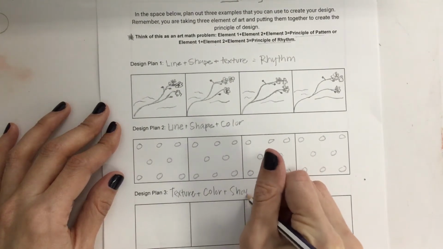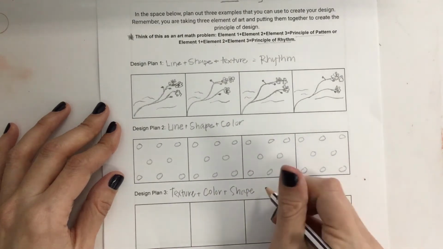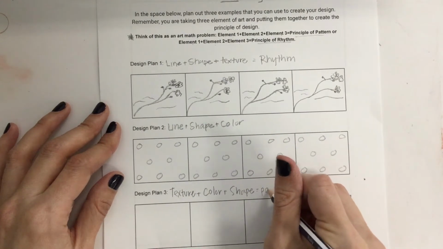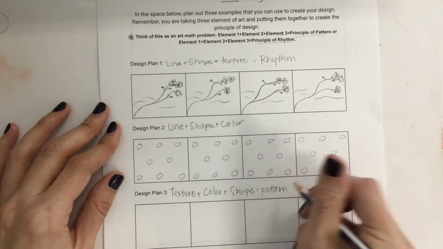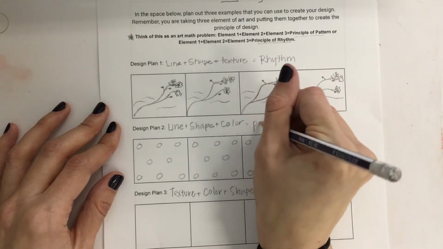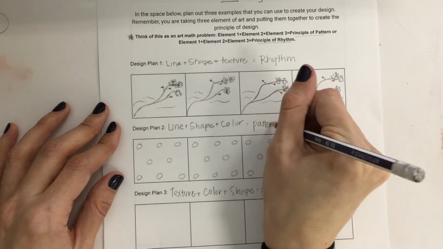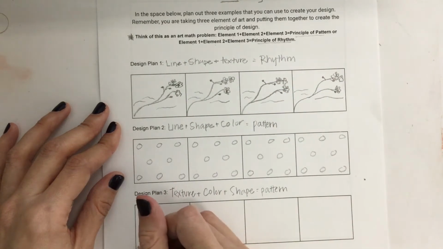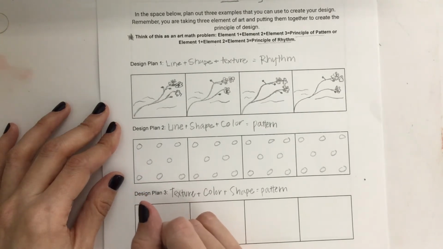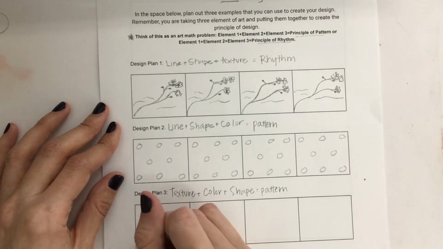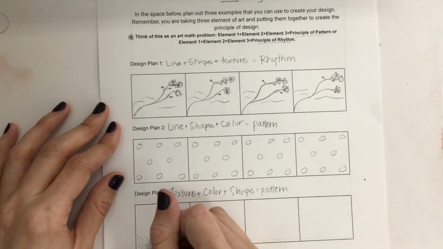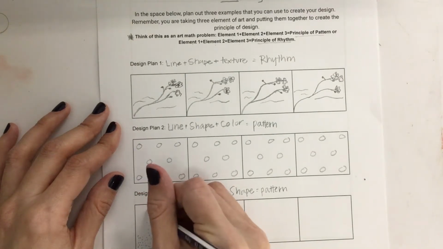For my final design, I'm going to use texture, color, and shape. I'm again going to be creating a still pattern. So these last two are a little bit simpler and they're not using rhythm. So I'm going to use a technique that you may have learned last semester. This is called stippling, where I make little tiny dots using my pencil or a pen.